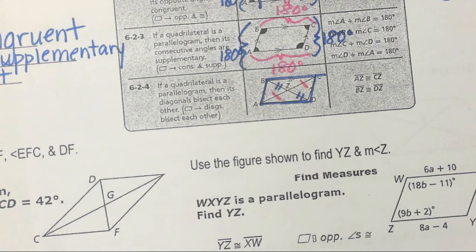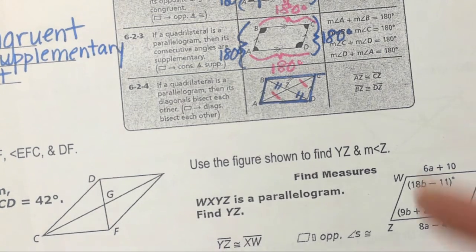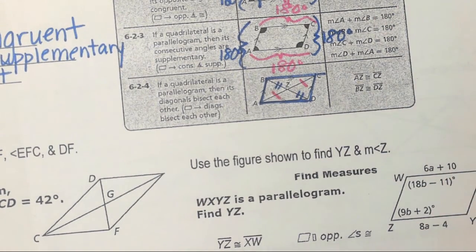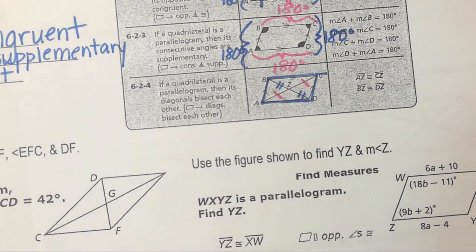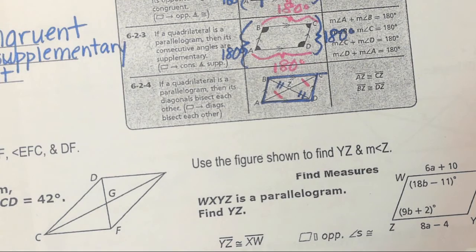Okay, are there any questions? These theorems you don't have to memorize. Seriously, if you'll memorize those 3 properties that I put a star by, that's really what summarizes what the theorems say.